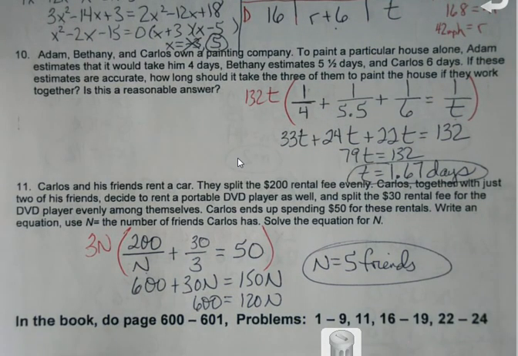Okay, I feel like I took the lazy route. I took the 10 from the 30 divided by 3, got 40. I multiplied by n, 40n equals 200, then I got 5. Perfectly reasonable. Okay. Yep, perfectly reasonable.